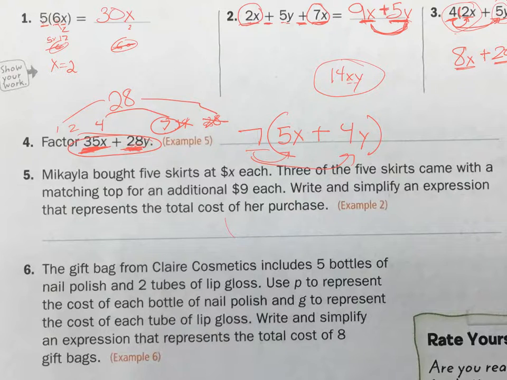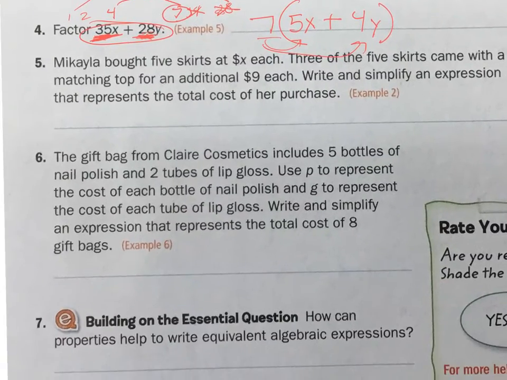Let's look at 5. Oopsie daisy. We'll do 5 and 6.